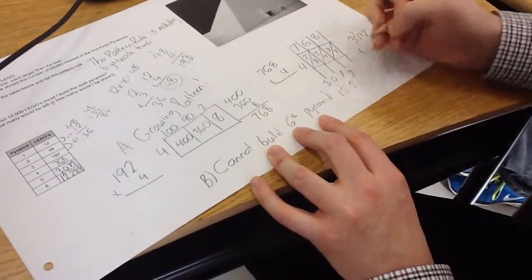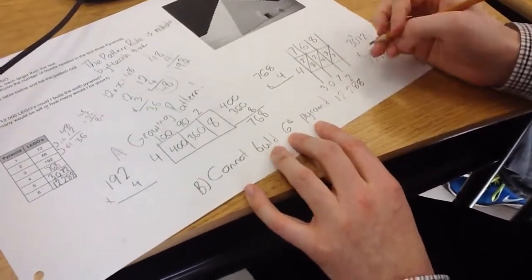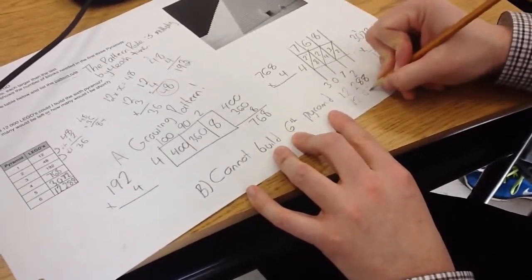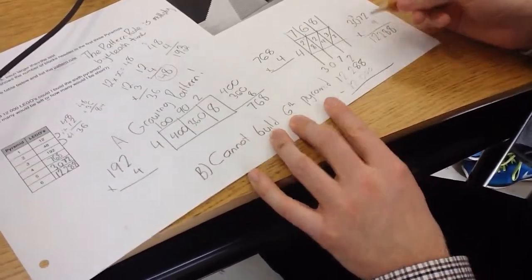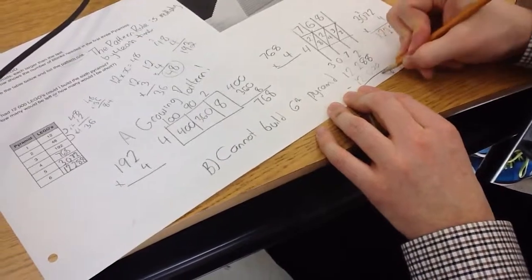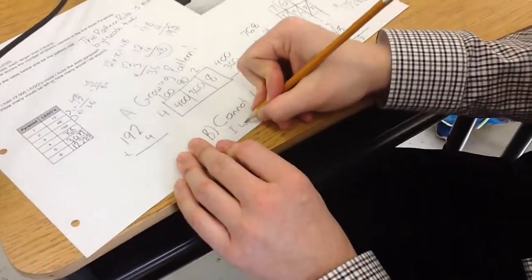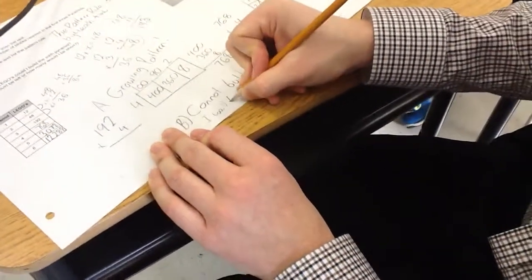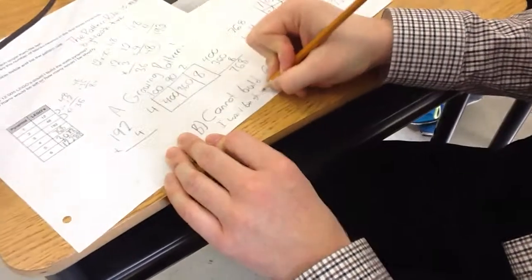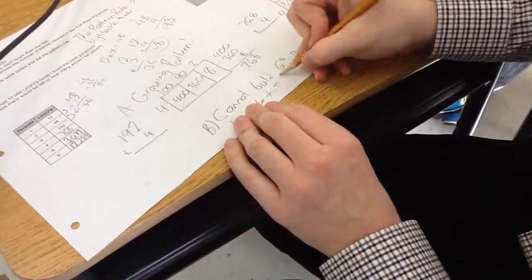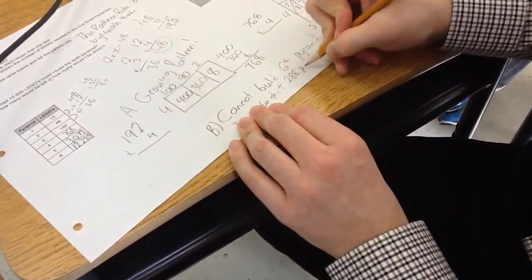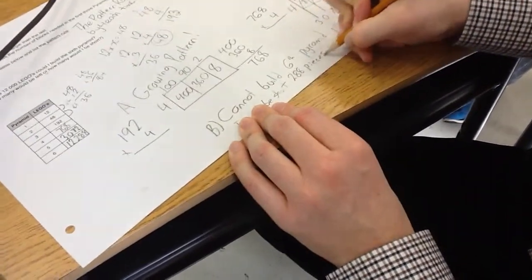So 12,288 take away 12,000. Pretty easy because I just do 8 take away 0 is 8, 8 take away 0 is 8, 2 take away 0 is 2, and 1 take away 1 is 0. So I would be short 288 pieces. And that is a level 4 piece of work.